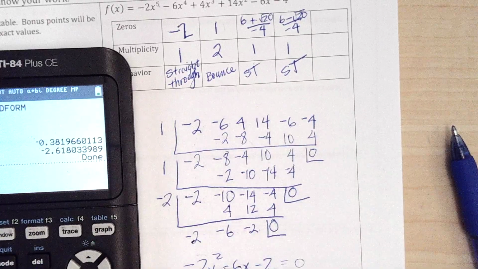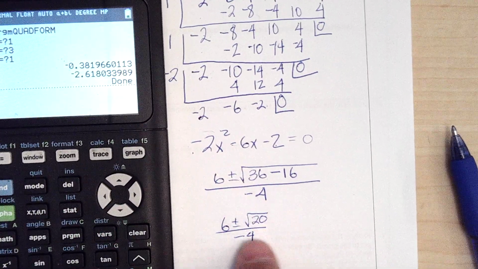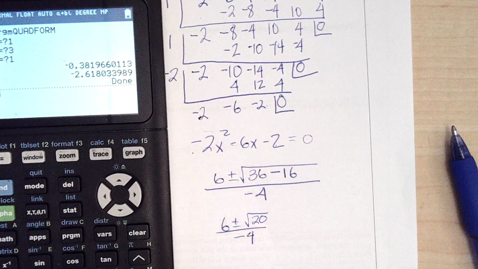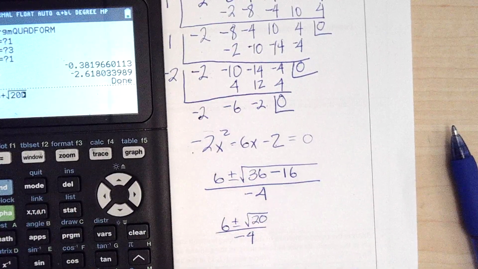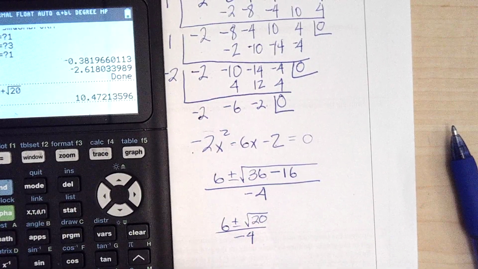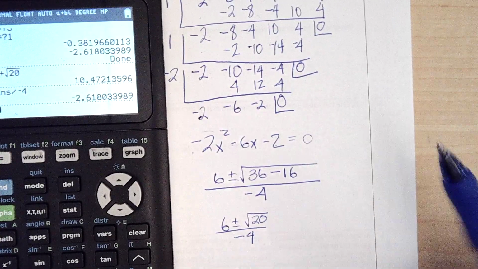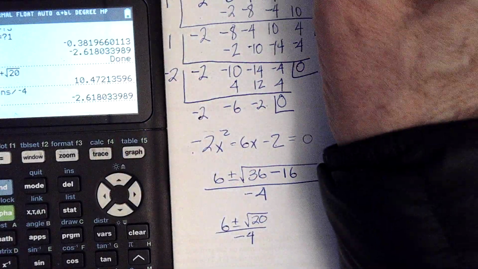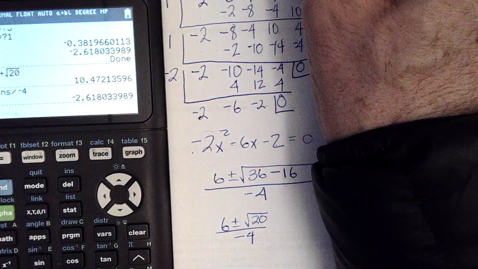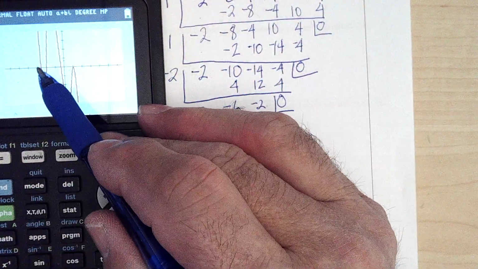So I'm going to do, well, actually I could do it on quadratic formula, but I'll just do it here. 6 plus the square root of 20, and that divided by negative 4, and I get negative 2.618. Negative 2.618. That's that answer.